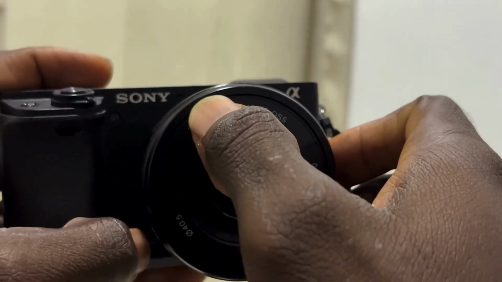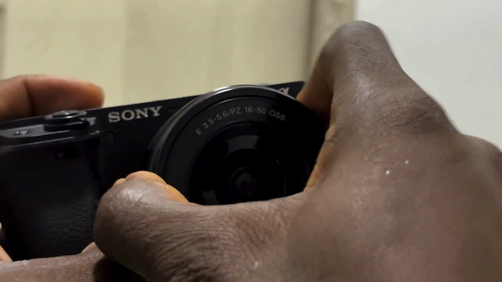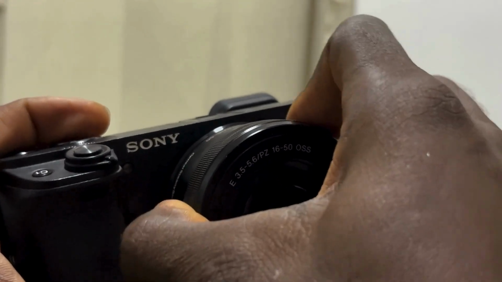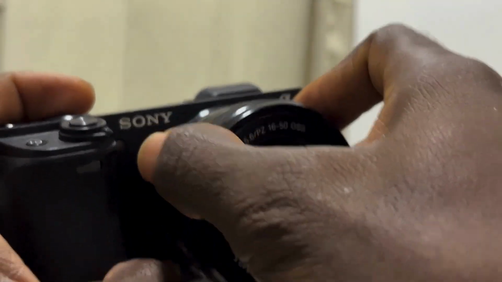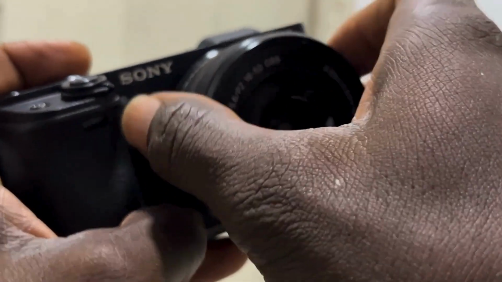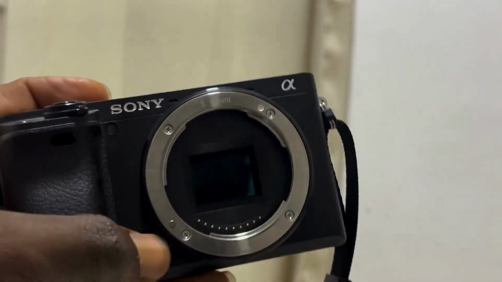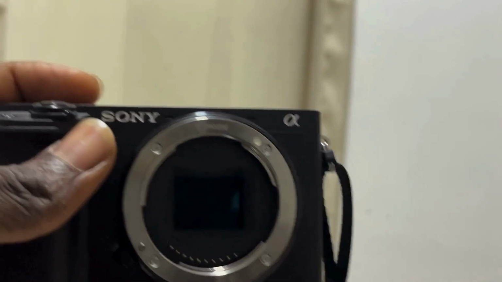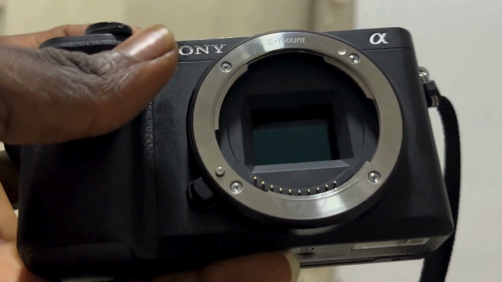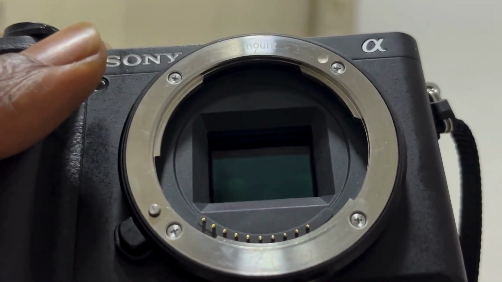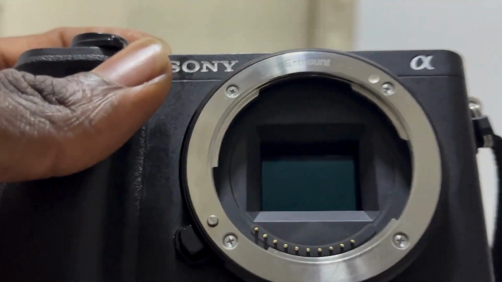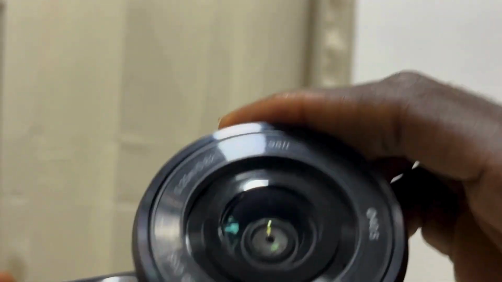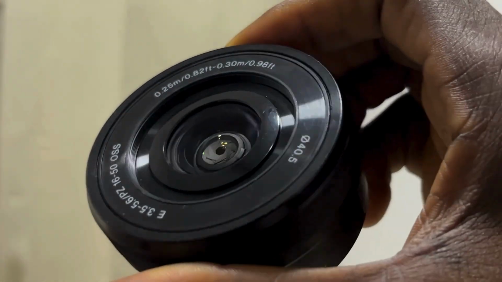So now we go to the lens, and taking out the lens, I found it very difficult because the button you have to push to unlock the lens is a little bit smaller, so getting access with my fingers, I found it a little bit difficult, but I finally got it out.